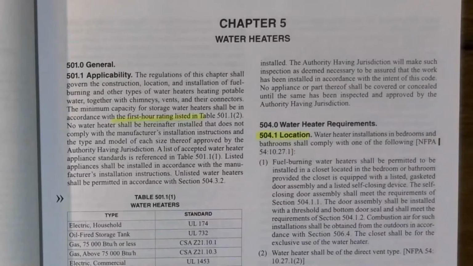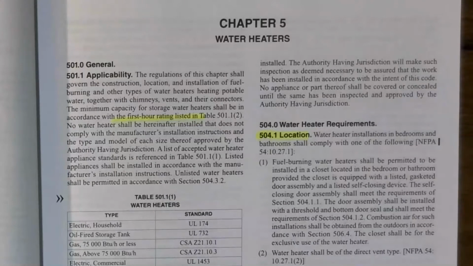the first hour rating is how much hot water can be created in an hour. That's an energy rating. And that's exactly how you would size a water heater, based on the first hour rating.